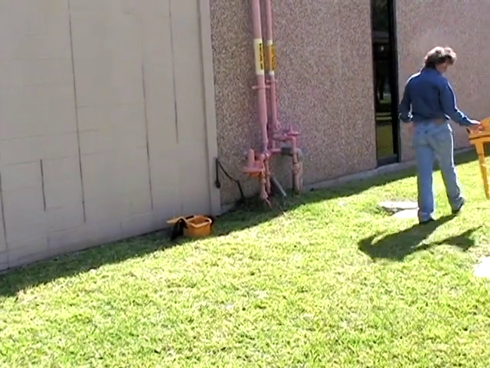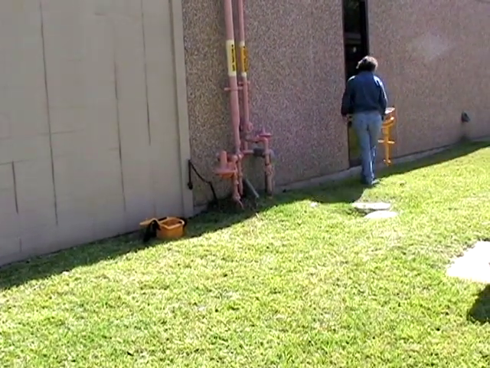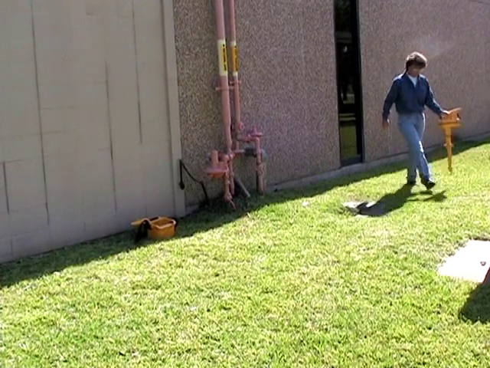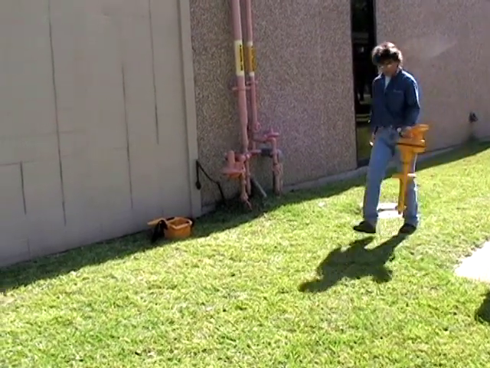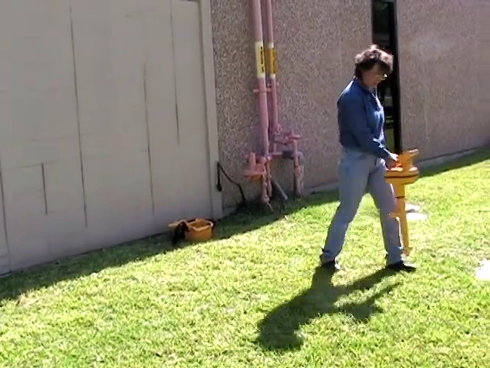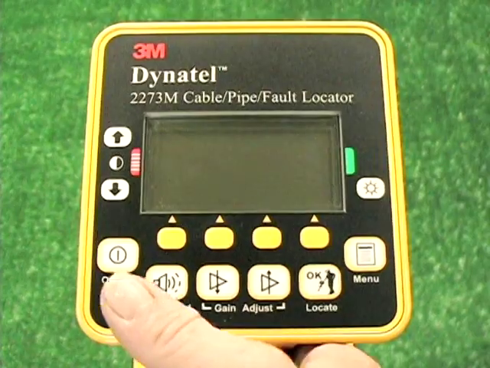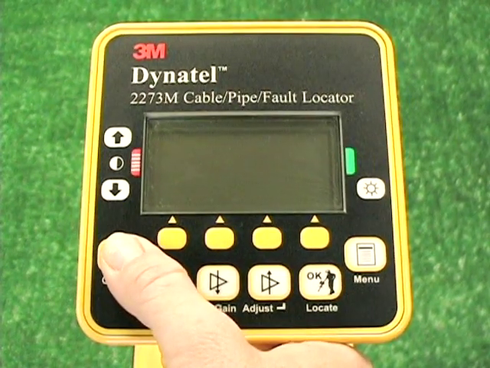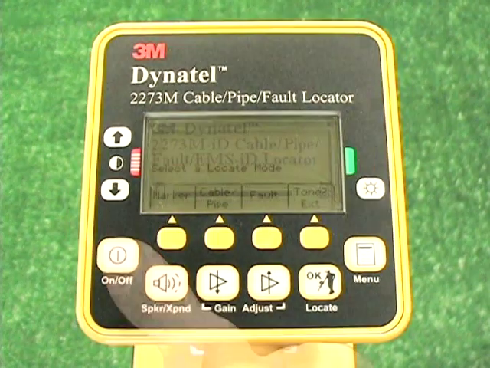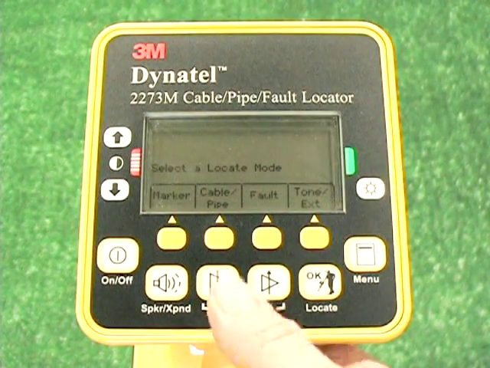Once a good signal path has been created and the correct frequency applied to the target, the next task is to detect the signal with the receiver. Turn the receiver on by pressing the power button. From the main locate screen, select Cable Pipe.